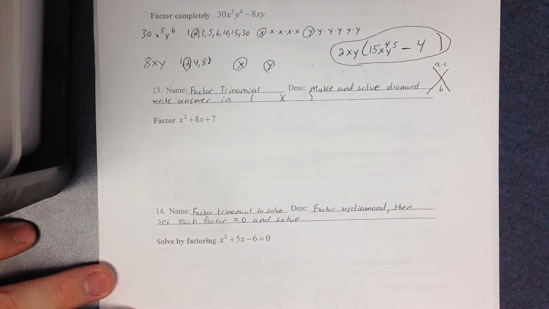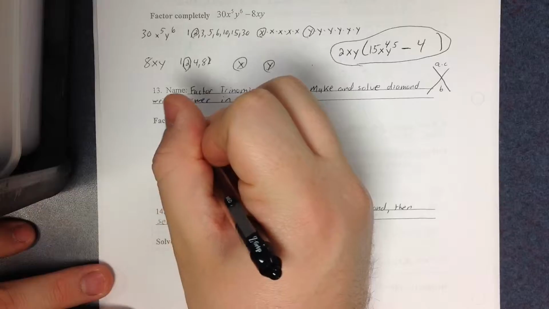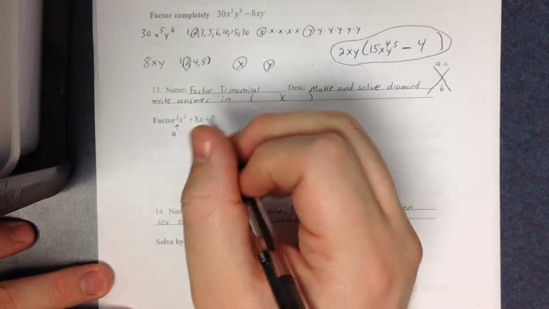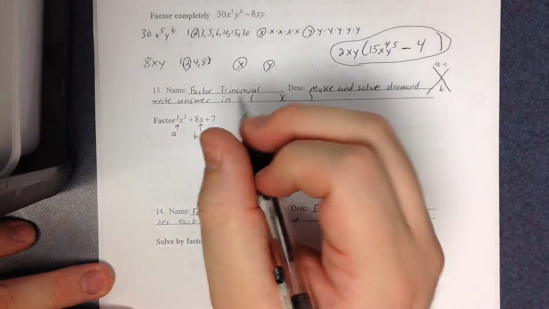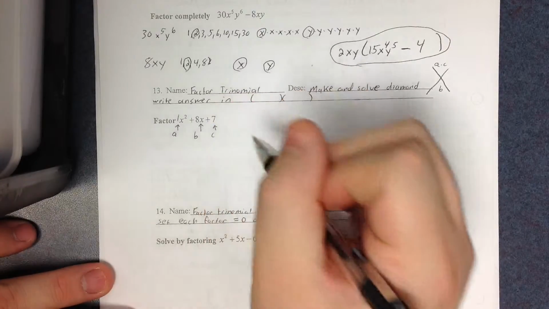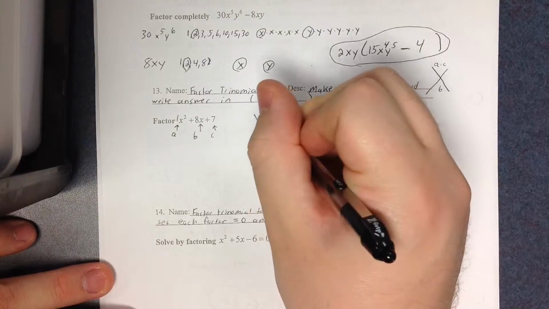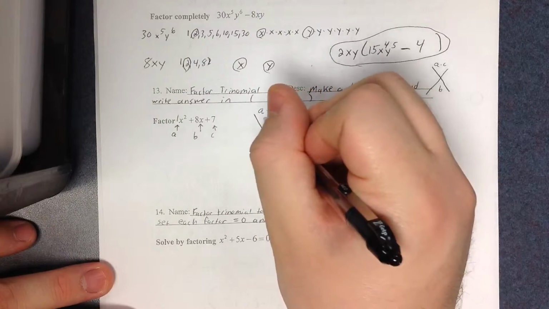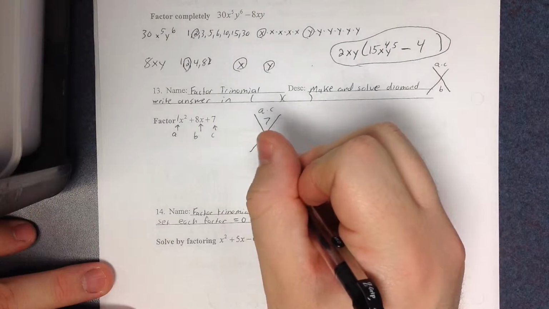Number 13, factor x squared plus 8x plus 7. So again, I need to make sure I know what a is. So a is the number in front of x squared, which is 1. B is the number in front of x, which is 8. And c is the number without a variable, which is 7. So then I set up my diamond. Again, a times c on top, so 1 times 7 is 7. B on the bottom is 8.